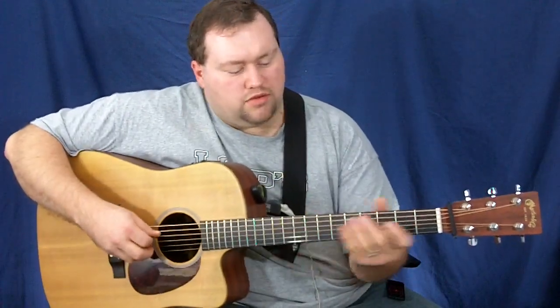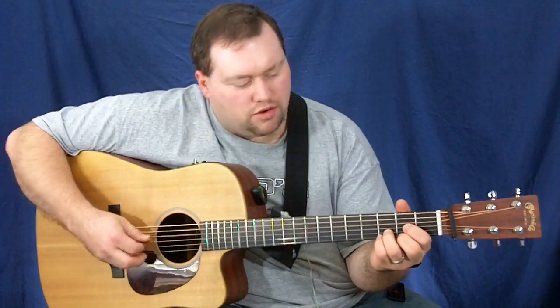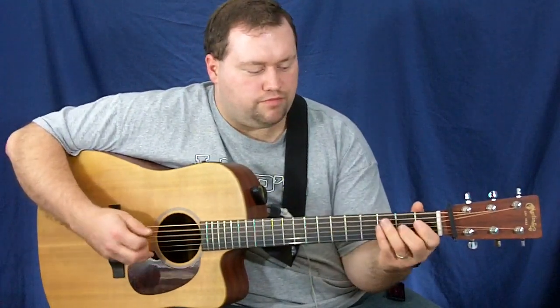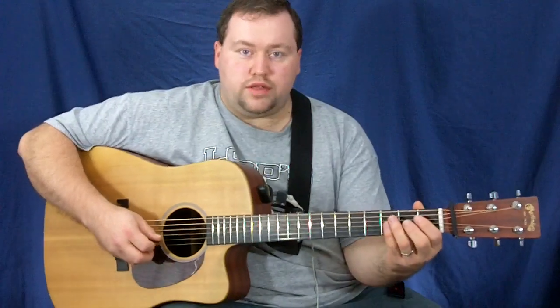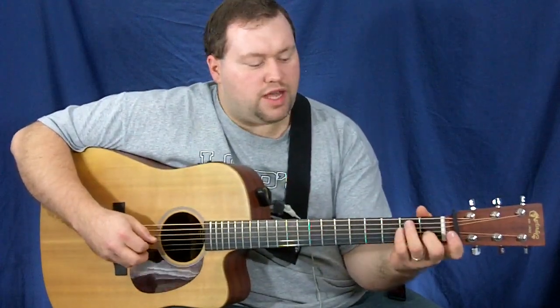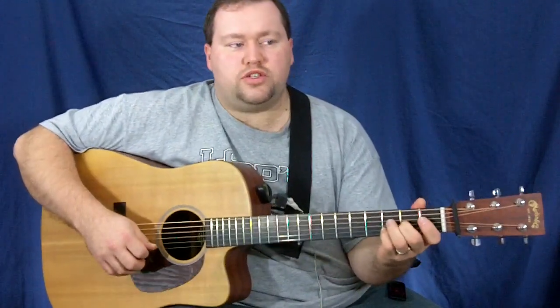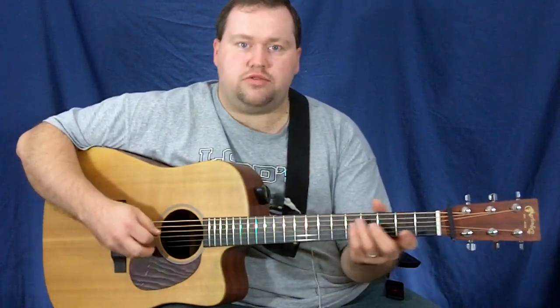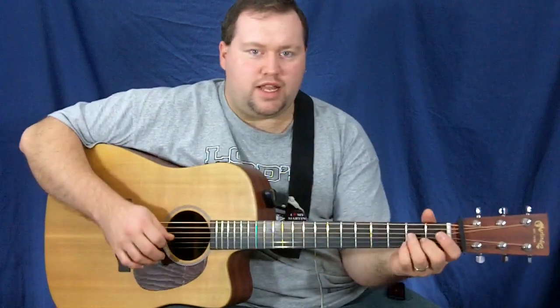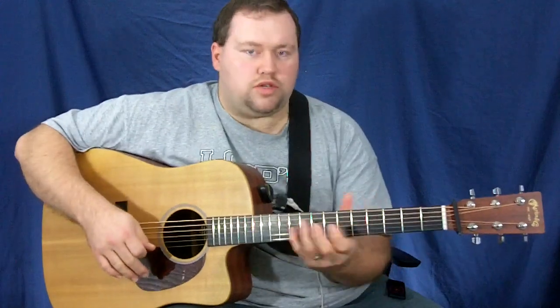But anyway, let's go over this and get an idea of where those open string position shifts are. Let's start from the top. Right there is one. The very first one, you've got two open strings, and that gives you time to get down here to do this. Open string gives you a little bit of air to float on. Your hand is moving as open strings are ringing, and it gives you a little extra time and a little extra space to float around to where you need to be.